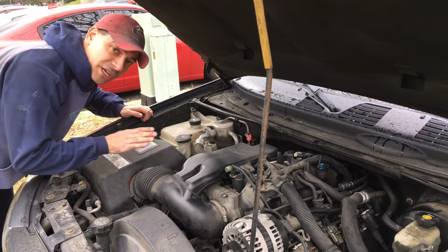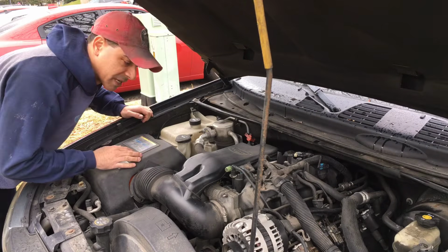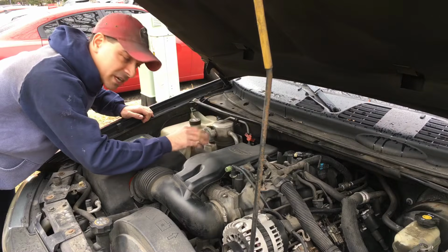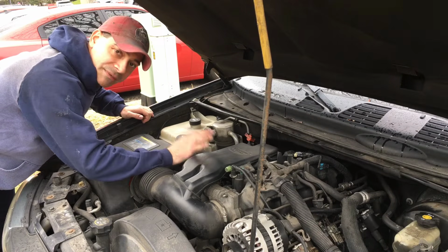That looked fine. We checked the mass airflow sensor. That checked out fine. Next thing we did is we went ahead and checked the fuel pressure, and let's say everything checks out fine.